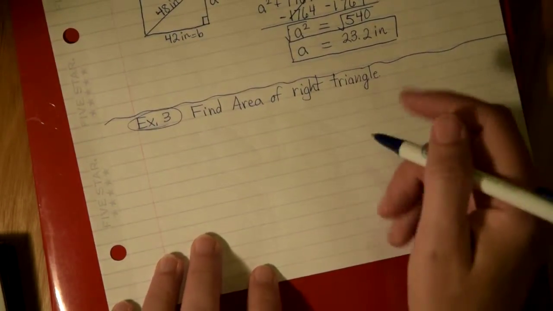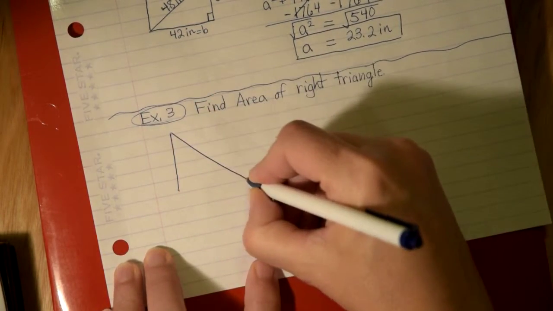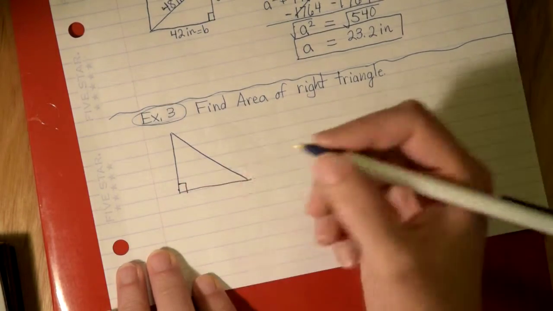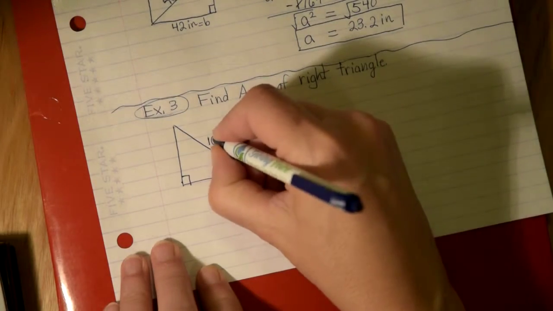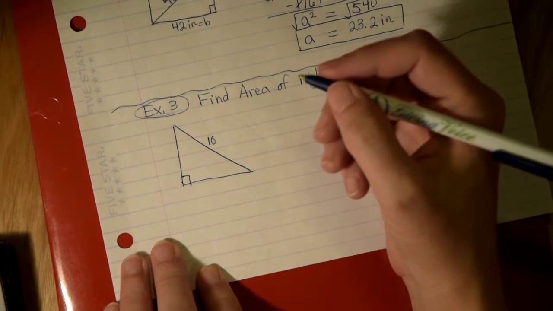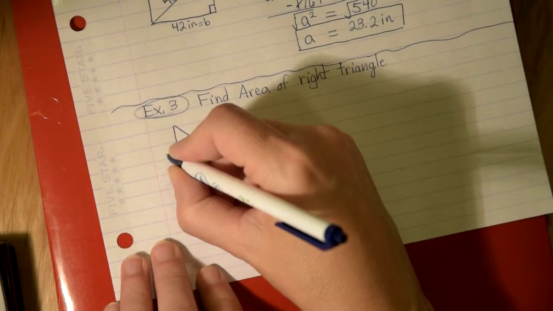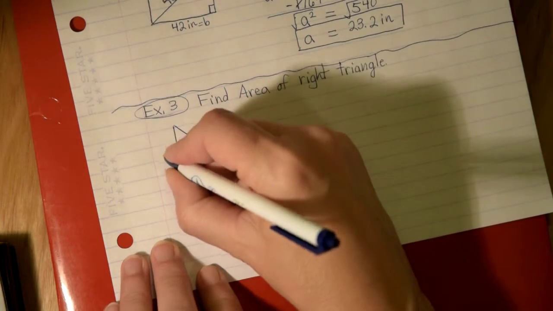All right, so in this case, they're going to give you a right triangle. Looks like they give the hypotenuse, so here's my C. And they give an A, I don't know.